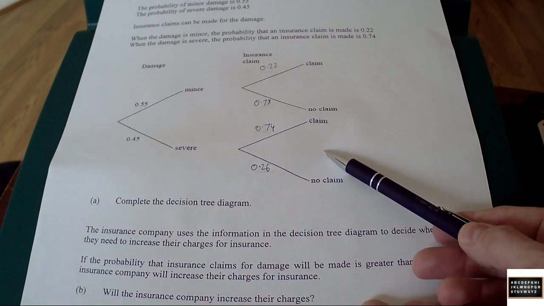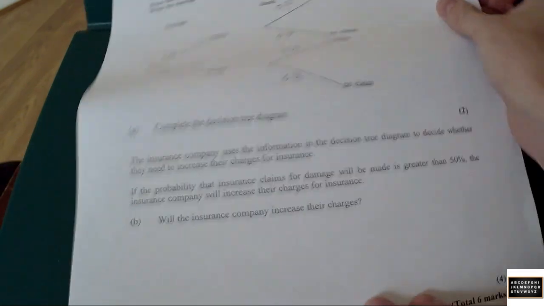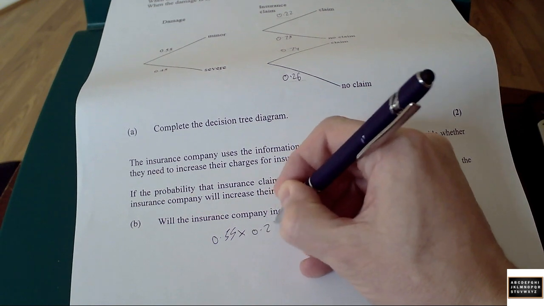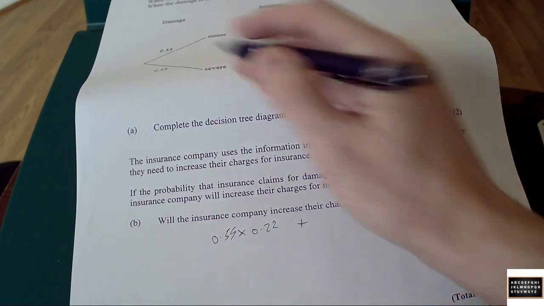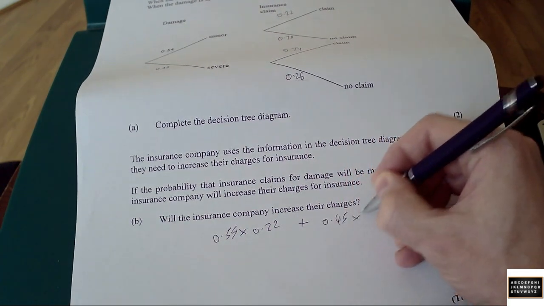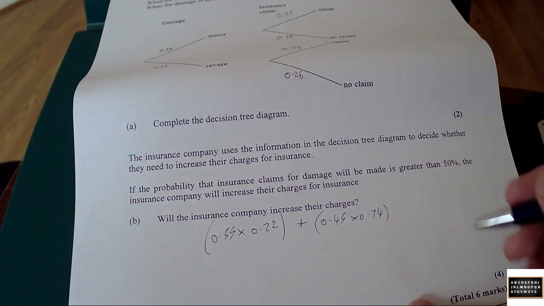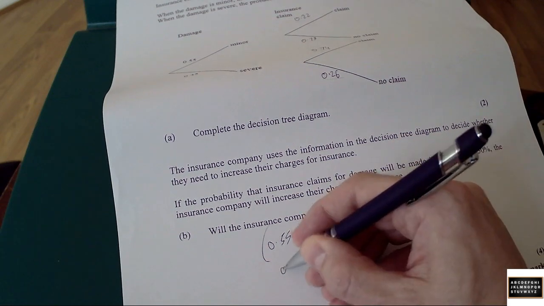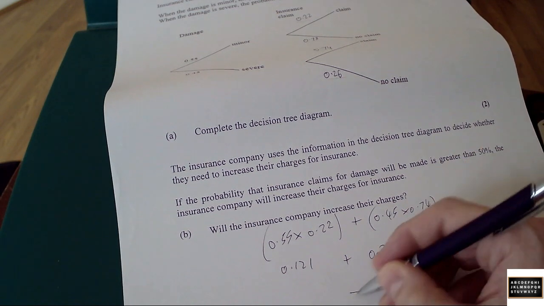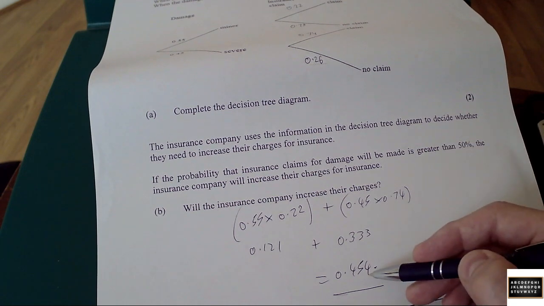So the chance of making a claim will be up here 0.55 followed by the 0.22. So that's 0.55 times 0.22. And then the other way of making a claim would be to do 0.45 and then 0.74. So 0.45 times 0.74. So you've got to add that all up and work out the total, and you will get, if you do it carefully, 0.2121 and 0.333, and that's going to be 0.454, and that is not more than 50%, because that is 45%.